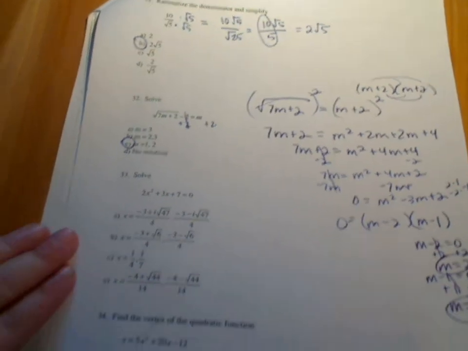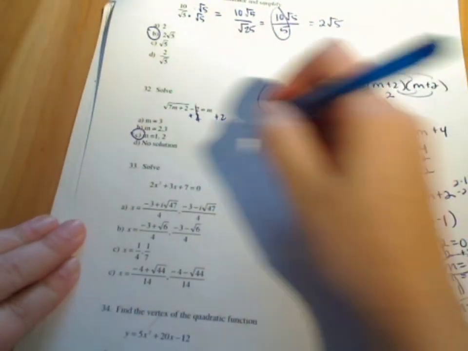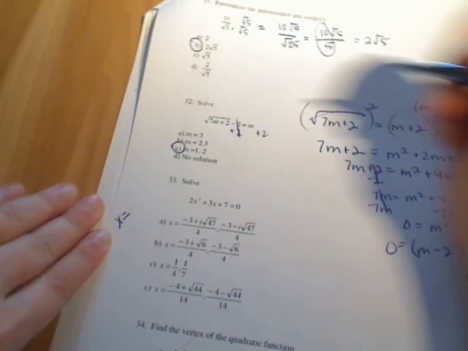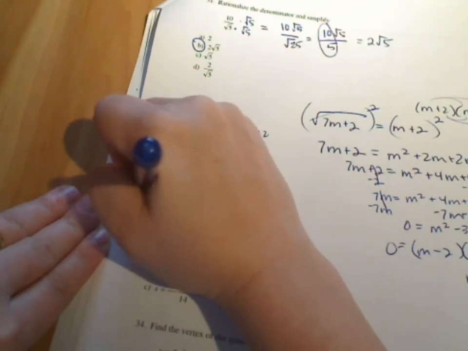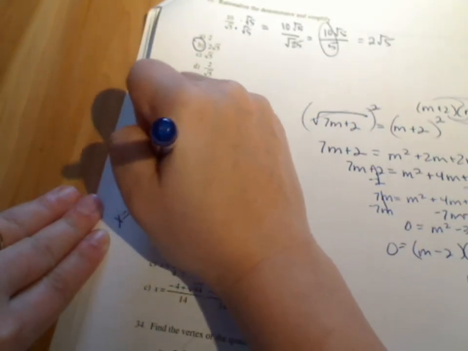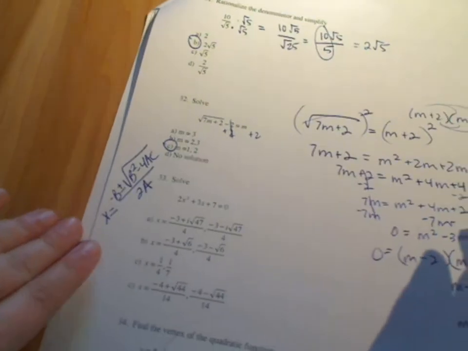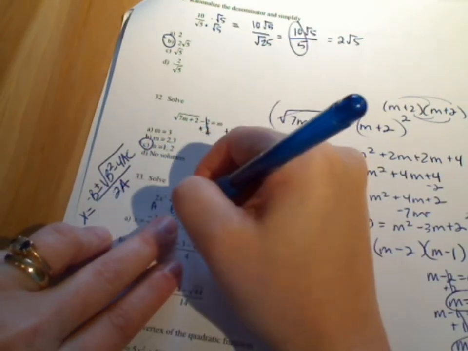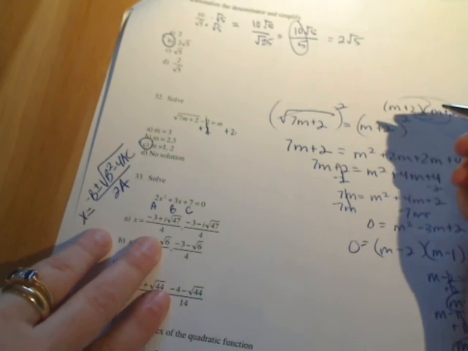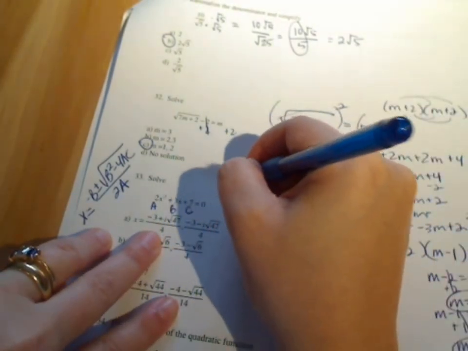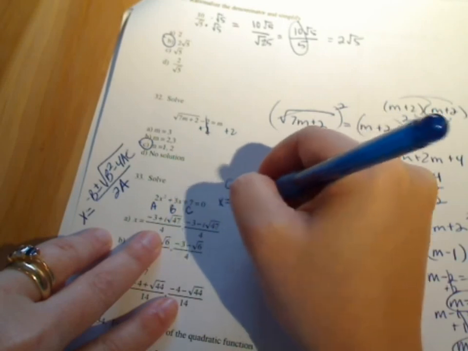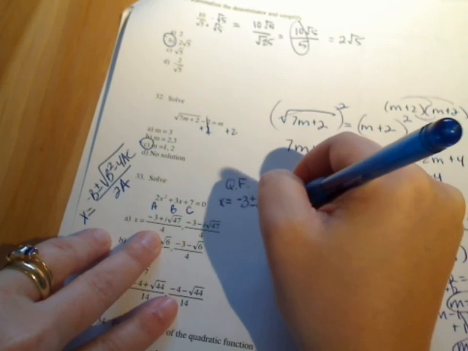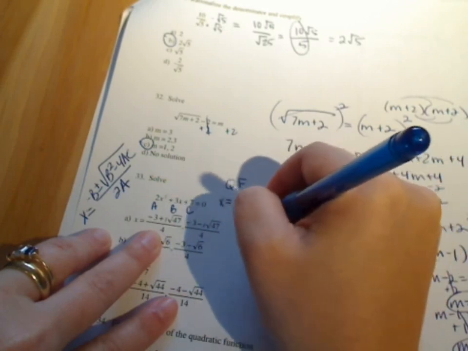Okay, number 33, solving. And looking at the answers, it's not any type of factoring we can do. We're going to do quadratic formula. X equals the opposite of b plus or minus square root of b squared minus 4ac all over 2a. Letter A is the number in front of x squared, b is just x, c is the constant by itself. So I just plug them in. Quadratic formula. X equals the opposite of b plus or minus square root of b squared minus 4 times 2 times 7 all over 2 times 2.